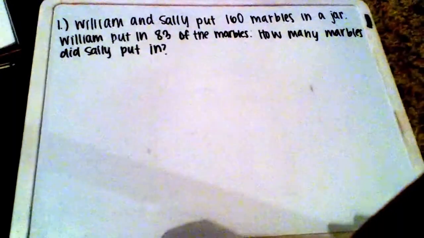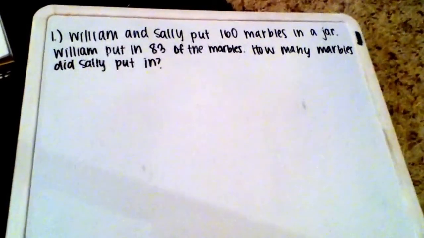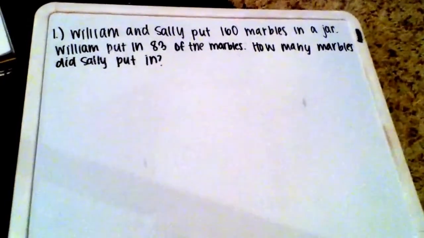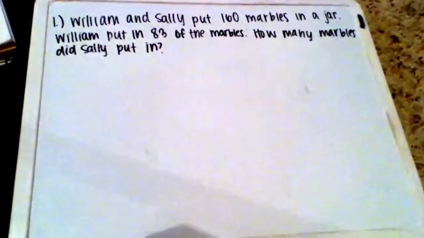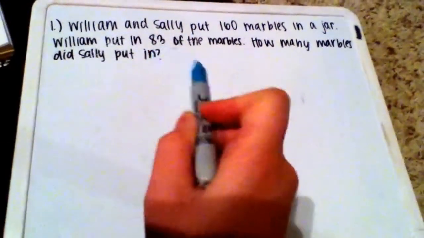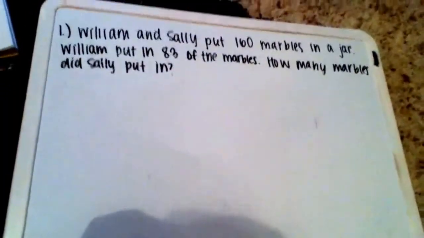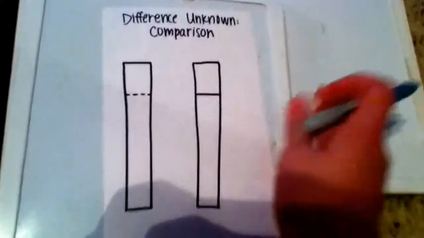Now we're going to be moving on to our first problem. The problem states that William and Sally put 160 marbles in a jar. William put 83 of the marbles in the jar. How many marbles did Sally put in? So for this, we know the total and we know part of it, but we need to know the difference of what Sally put in, because we know William put in the 83. So right now I've already made this comparison chart and the difference is unknown.